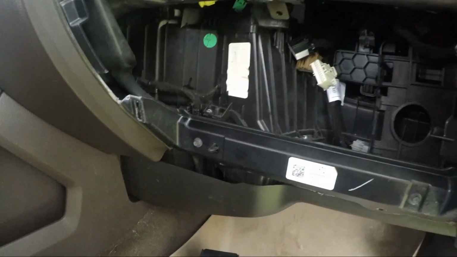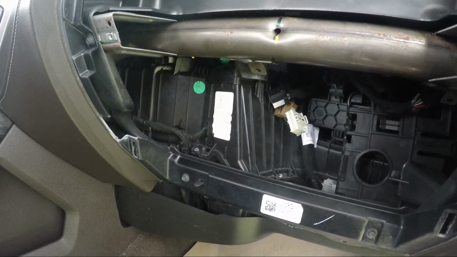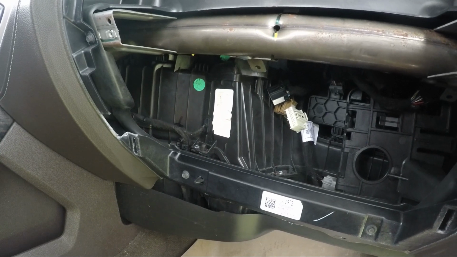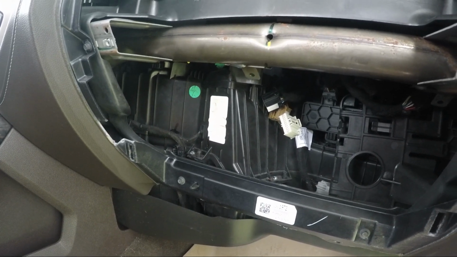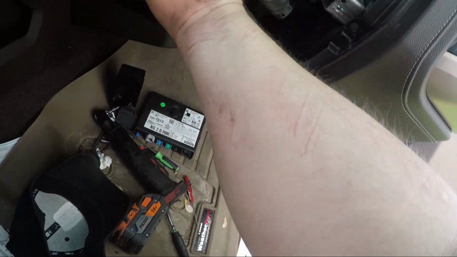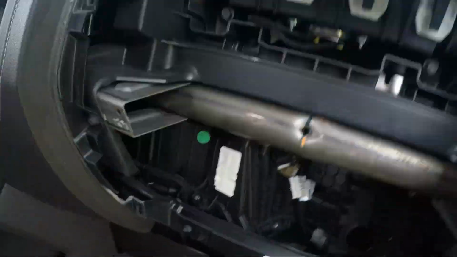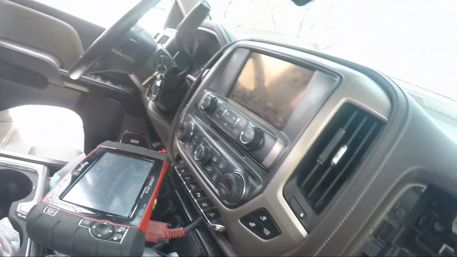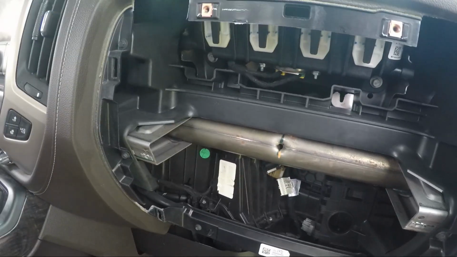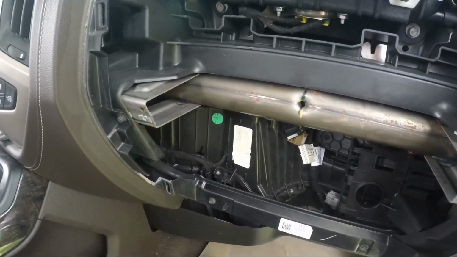Now, I want to make it clear. I may have said this is easier than pulling the dash. Yes. But by no means am I saying this job is easy. This job sucks. My arm doesn't look that bad, but it stings pretty bad from shoving my arm up there. But it's definitely doable this way instead of removing, like I said, the entire dash, steering column, everything to get to it. So I'm going to finish putting everything together, and then we're going to test and see if it actually fixed it or not.